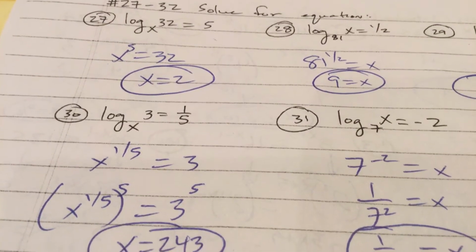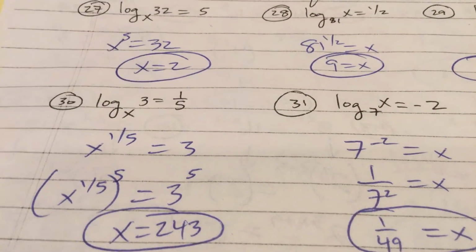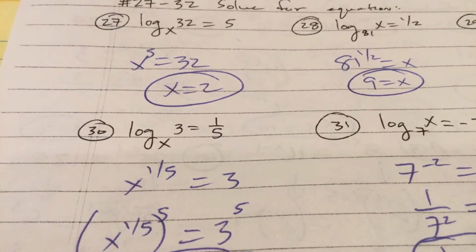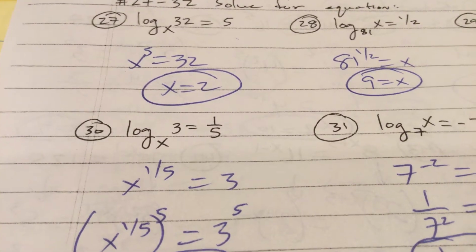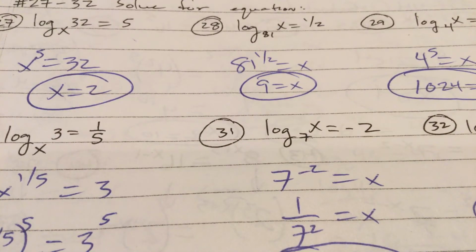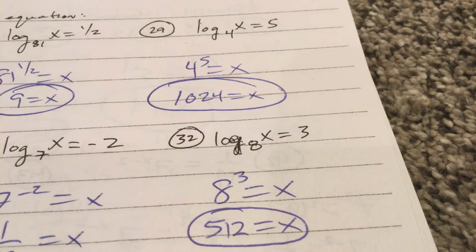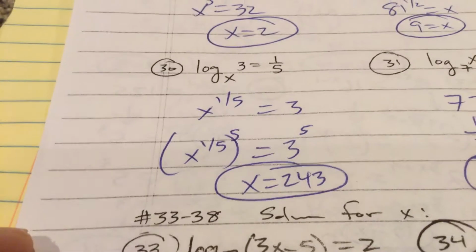Solve each equation. Write these all in exponential form. So x is the base. x to the 5th is 32. That would be 2 to the 5th. 2 to the 5th gives you 32. 81 to the 1/2 equals x, so x would have to be 9. 4 to the 5th gives you x. x would be 1024.